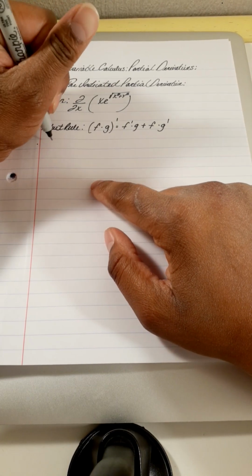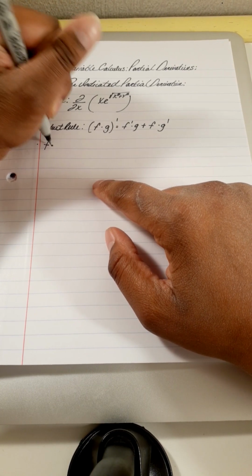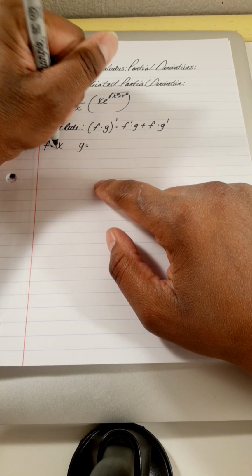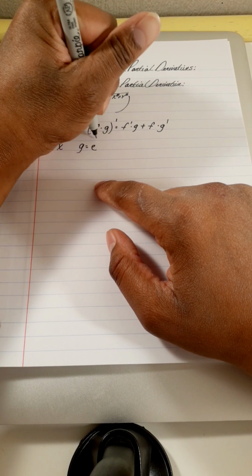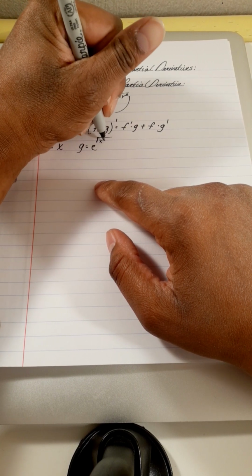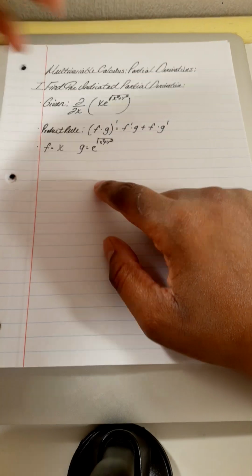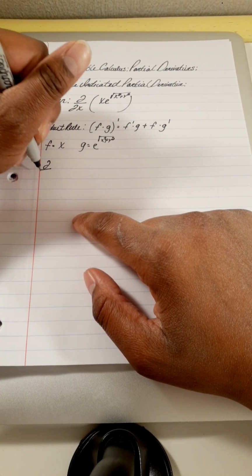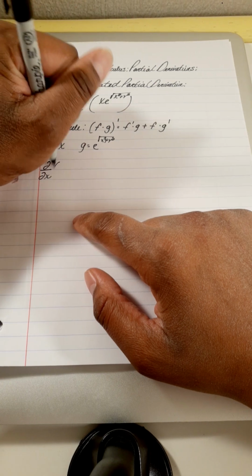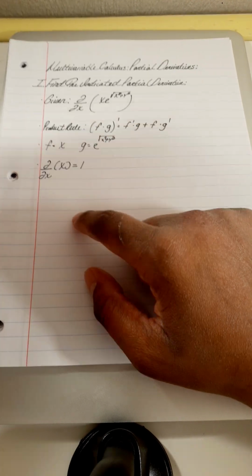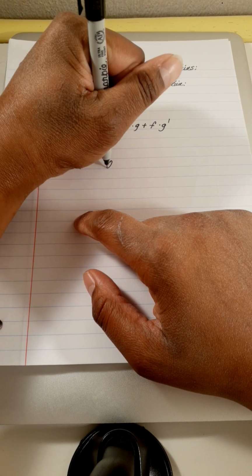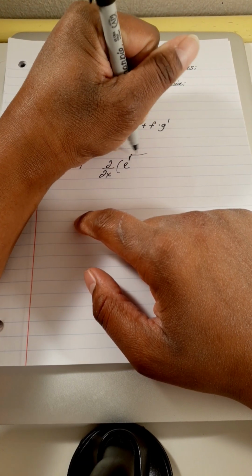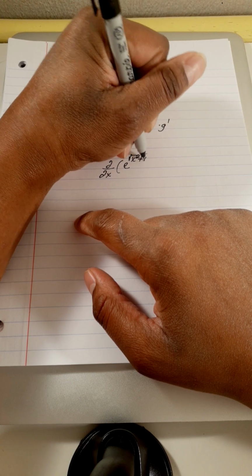The first thing we need to do is establish what our first function is going to be and what our second function is going to be. The first function is x. The second function is e raised to the square root of x squared plus y squared. We already know the partial with respect to x for x is just 1, obviously. But now we need the partial with respect to x for e raised to the square root of x squared plus y squared.